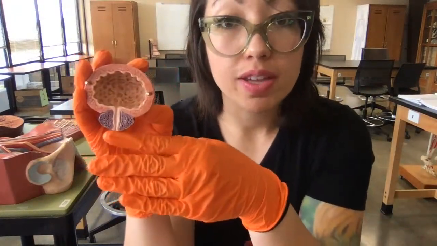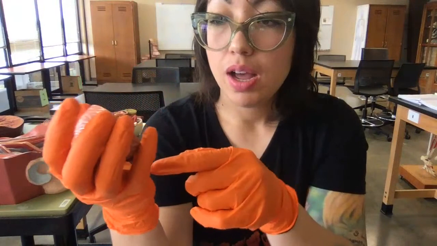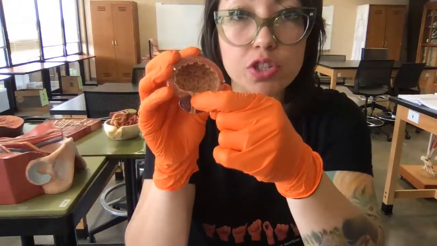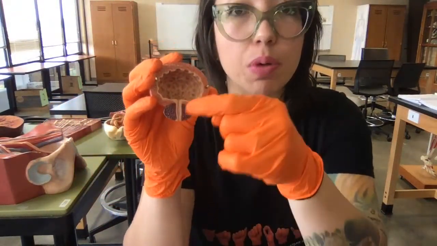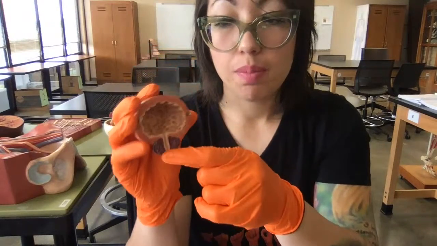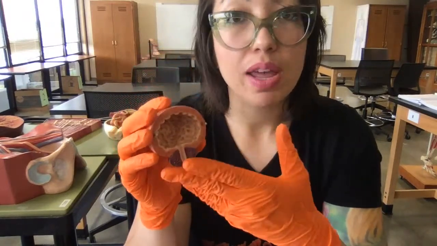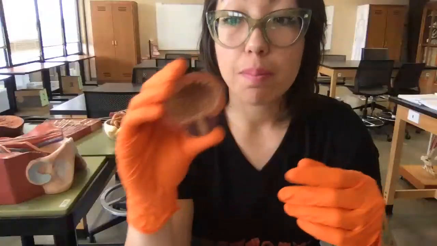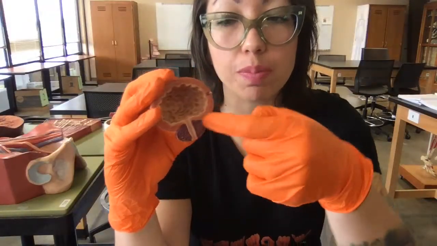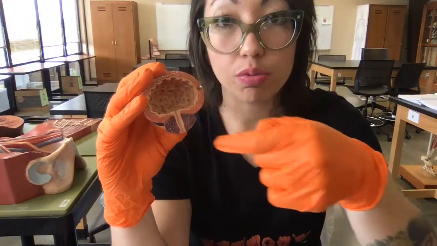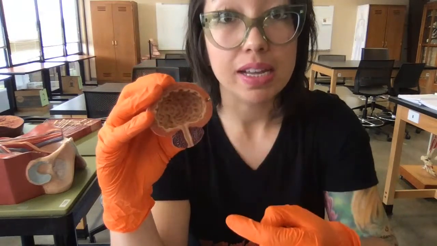The orifice is going to be, so this tube is going to continue the appropriate length for the person we're talking about. So if we're talking about a female, which I don't have, for a male, this will be much longer because this is actually going to run through the length of a man's penis, okay?